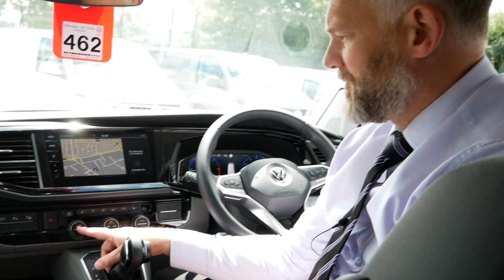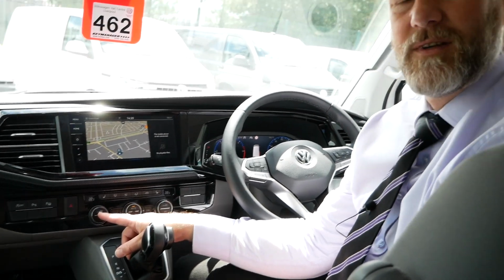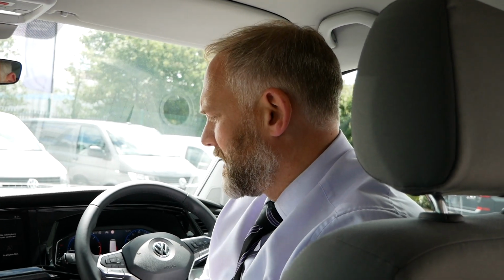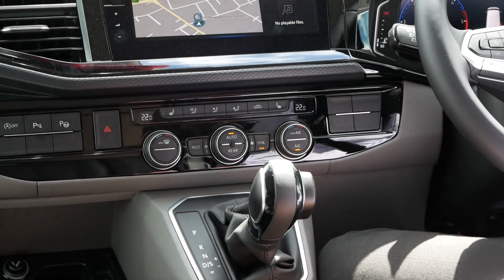I'll turn that off, you won't be able to hear a word I say with it on. Maximum for the actual windscreen itself, which is on there, so that again would do the same thing but just onto the windscreen to demist the windscreen in the morning. And then you have got the rest function as well.